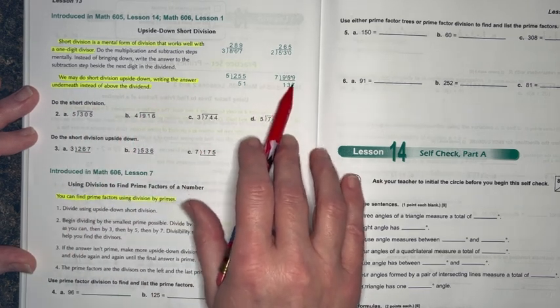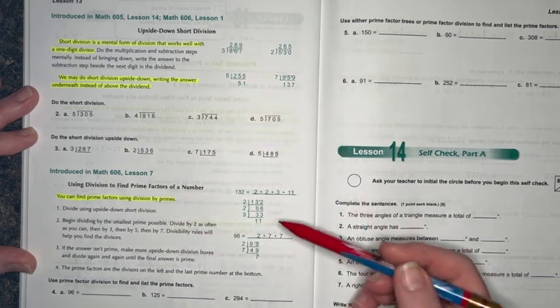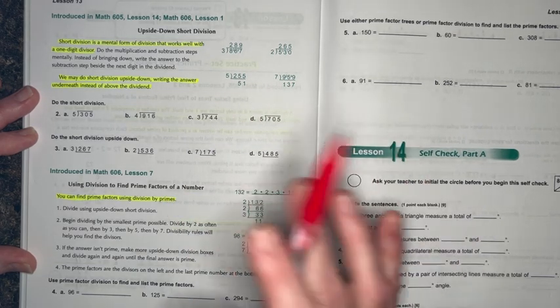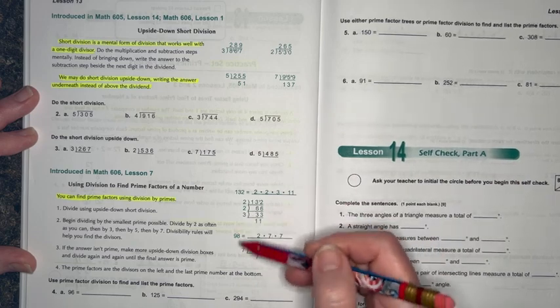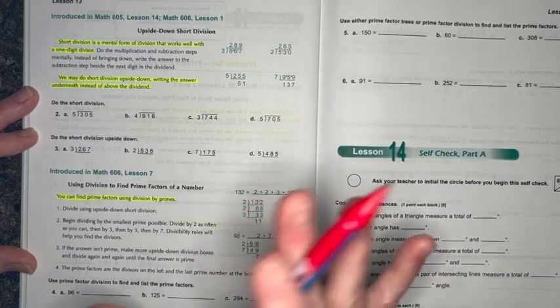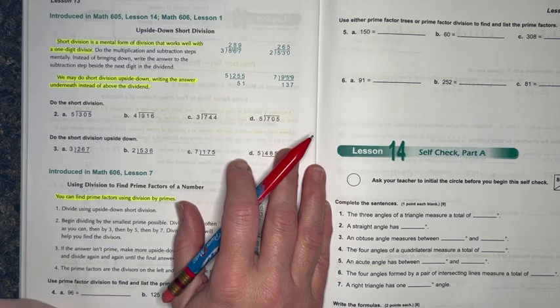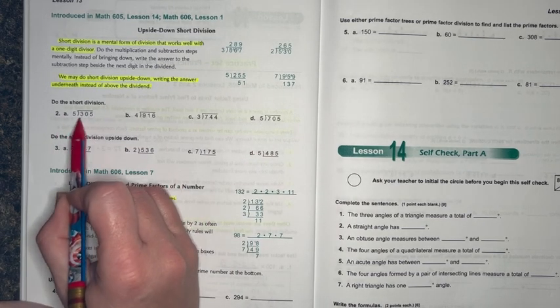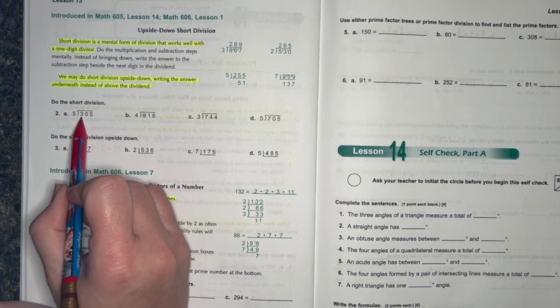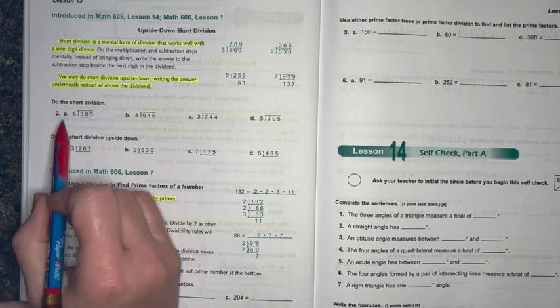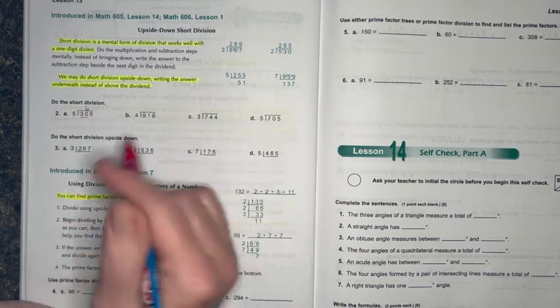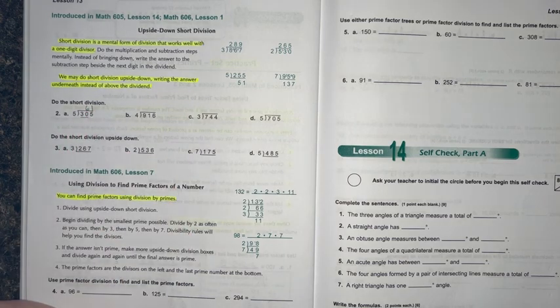And so that's what this looks like, okay? This is going to lead us into prime factoring in an upside down short division, however you want to call it, way. And that's the way I typically do my factoring. But let's take a look at the short division first. Do short division, it says. So we have 305 divided by 5. 5 does not go into 3, but it does go into 30, right? 5 goes into 30 6 times, and there's going to be no remainder. And 5 goes into 5 one time. So the answer is just 61.